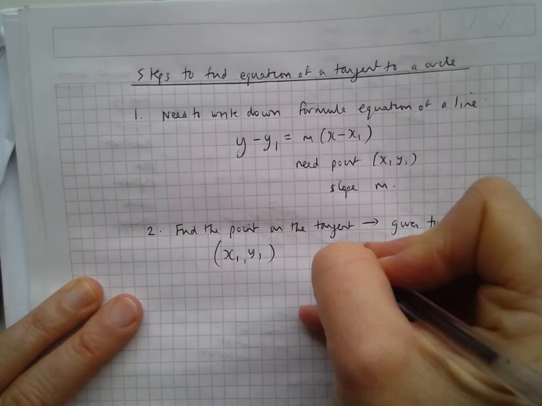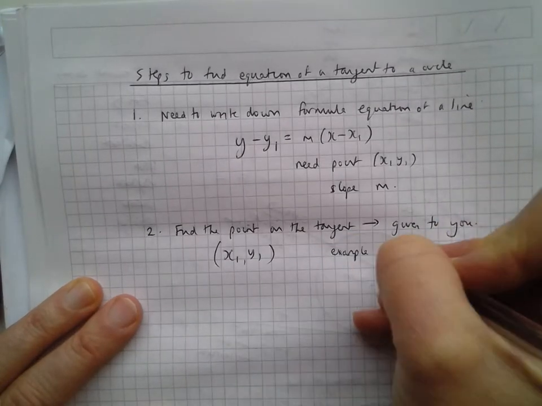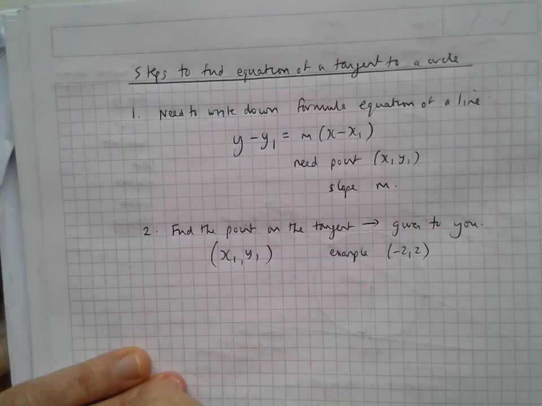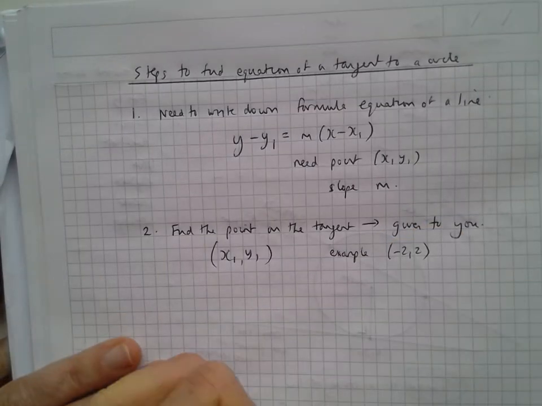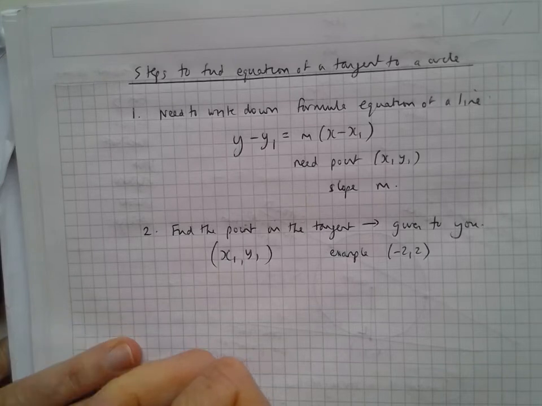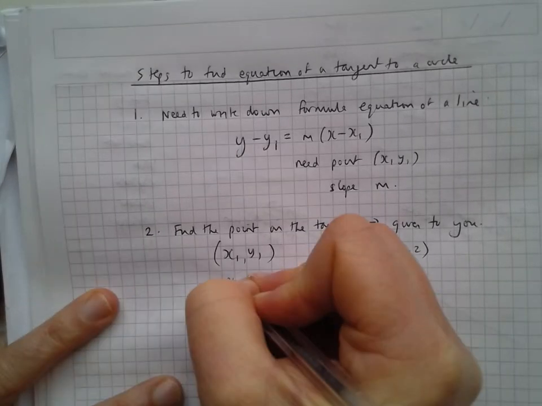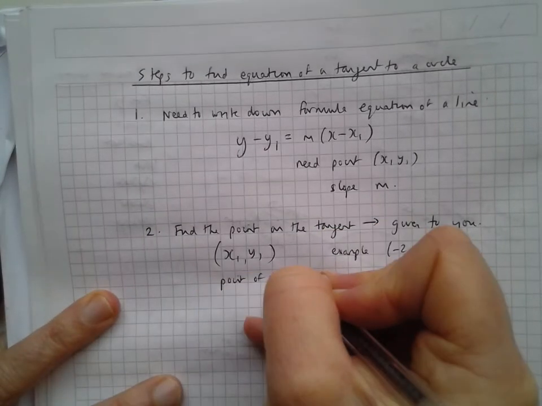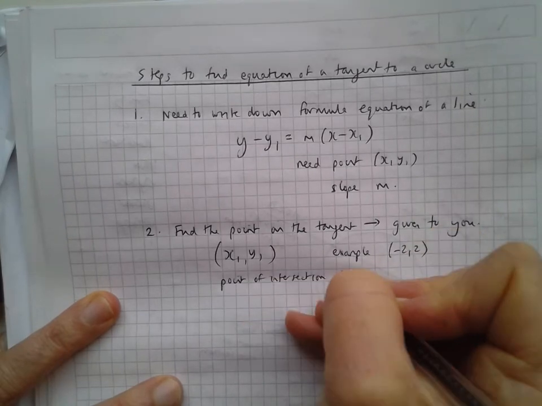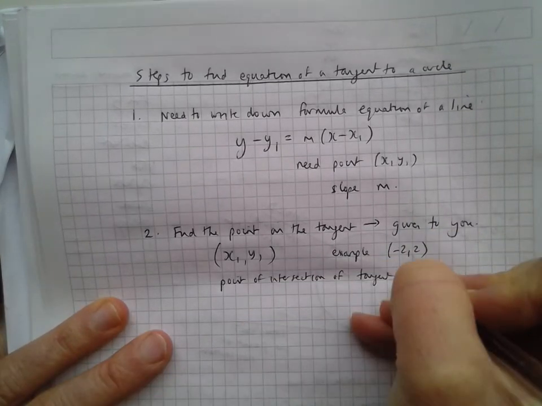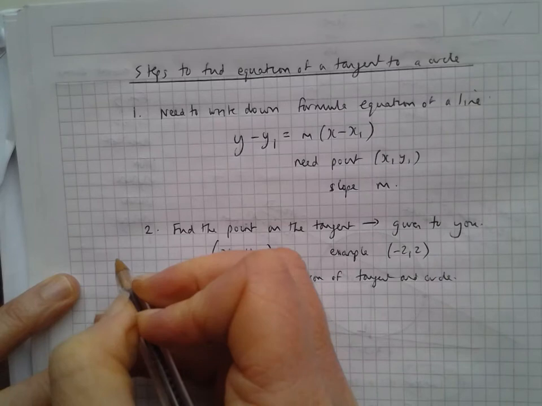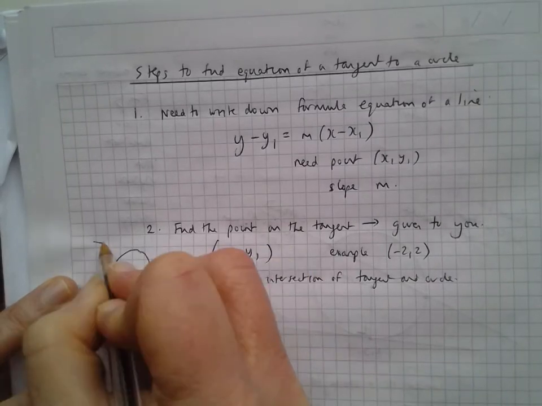That was the point on the tangent. So it was the point of intersection of the tangent and the circle. Okay? So that point is always there. That's always our x1, y1.